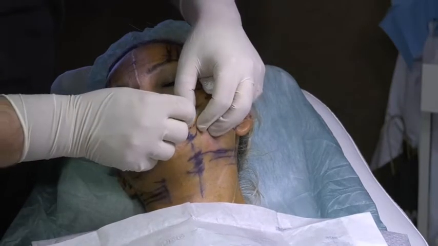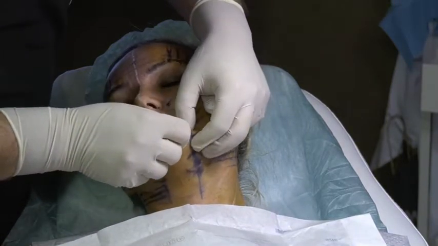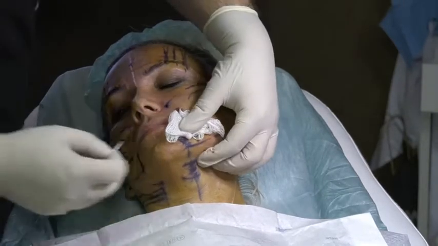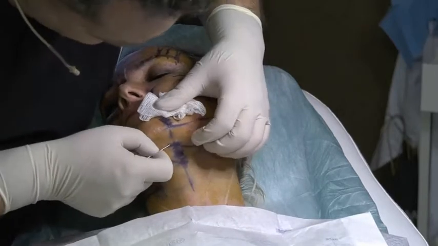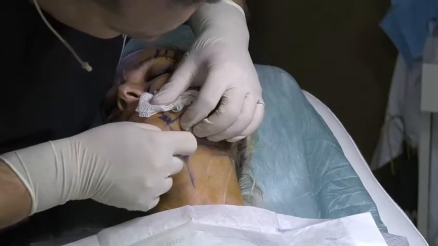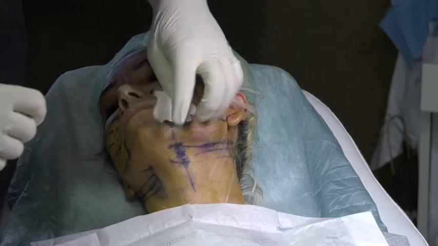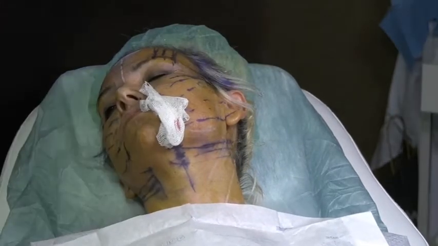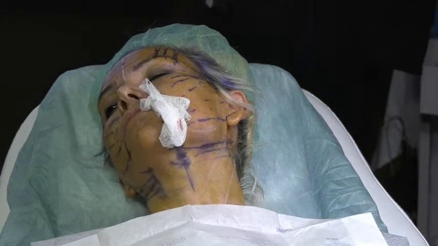30-degree angle. And if you have blood, you can compress. Okay? 30-degree angle, this is my last thread. So I finish one side of the face, I will compress all, and then I put my threads. So I keep this one here now.